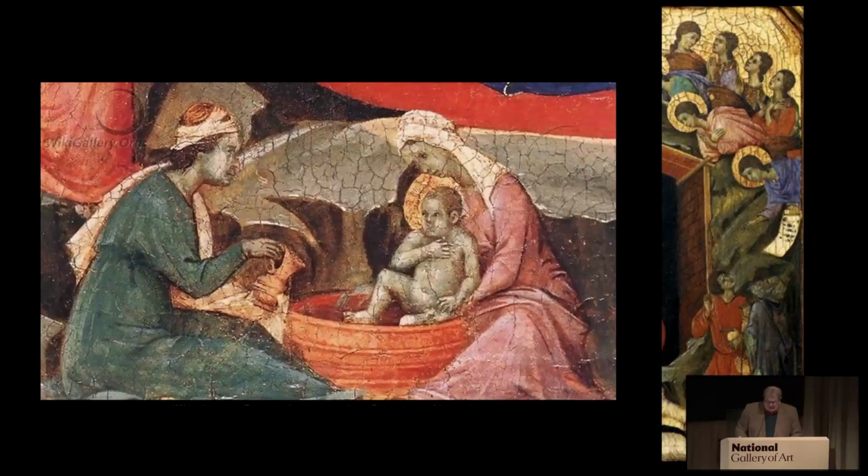So here's a detail of the washing of the Christ child that I've just talked about, and then also a detail of the shepherds, or the angels announcing to the shepherds. The passage that I just read to you comes from Luke, and we can read the scroll easily enough, believe it or not. It's not in Greek, it's in Latin. So another kind of interesting relationship.